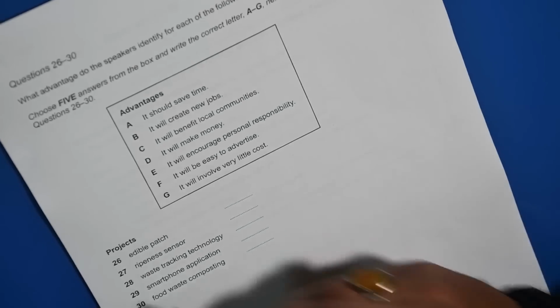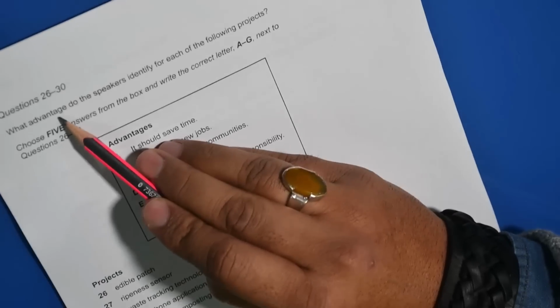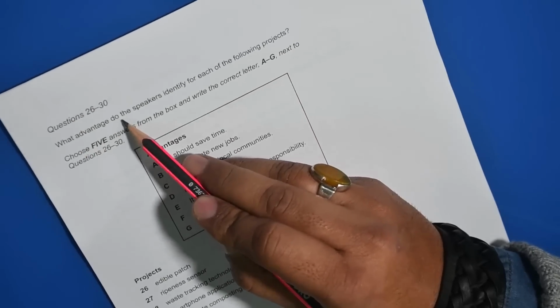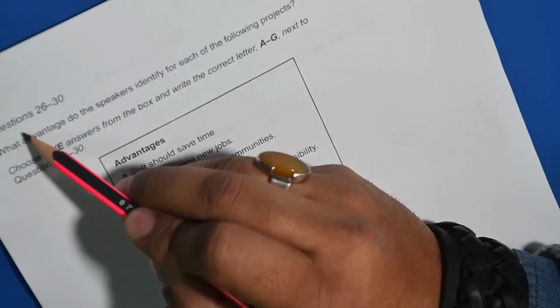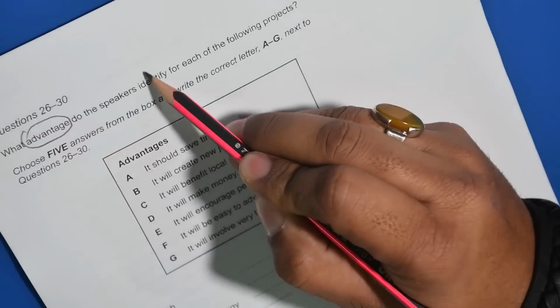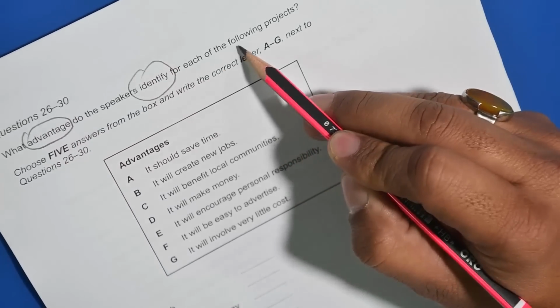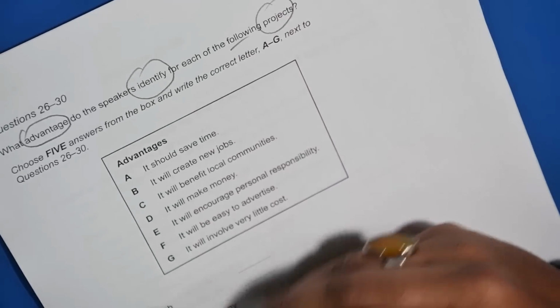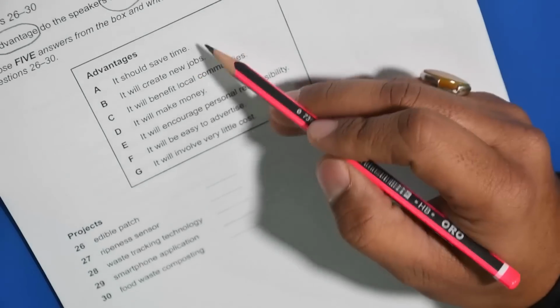We've got questions 26 to 30. What advantages? This line is very important. What advantages do the speakers identify for each of the following projects? Now these are the projects, right? And what advantages do they find?